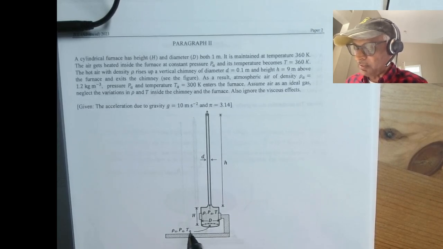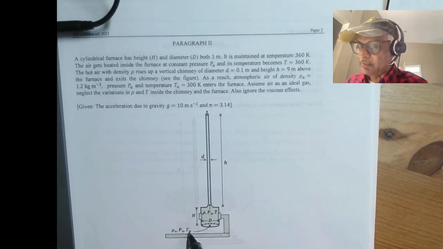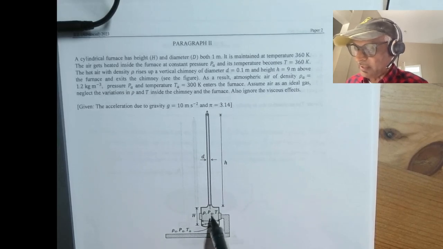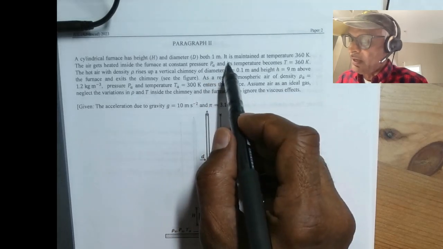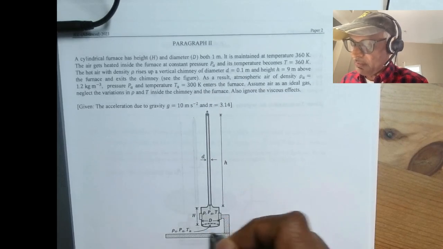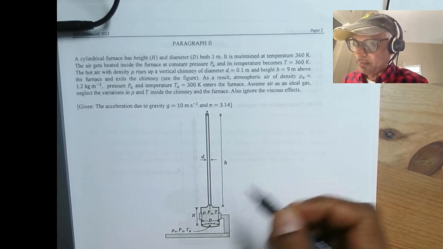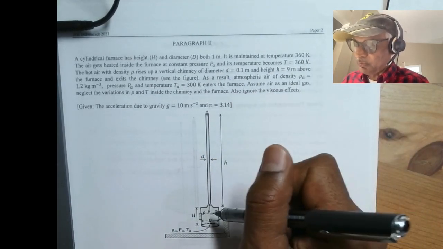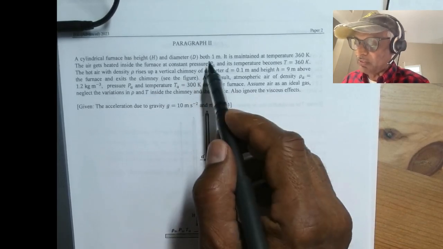So whatever the state here is, this is TA and PA, and this is one ideal gas state, and this is another ideal gas state. They give all of these dimensions. So this container is quite big, you can see 1 meter by 1 meter.